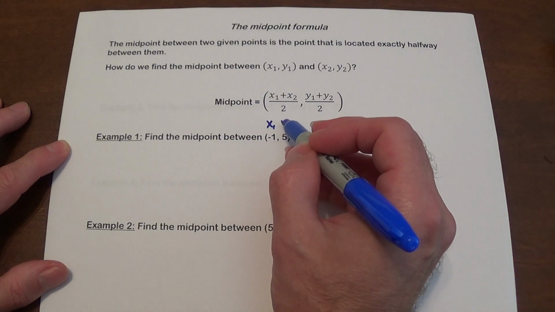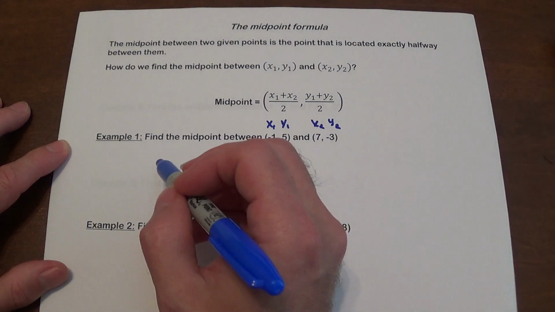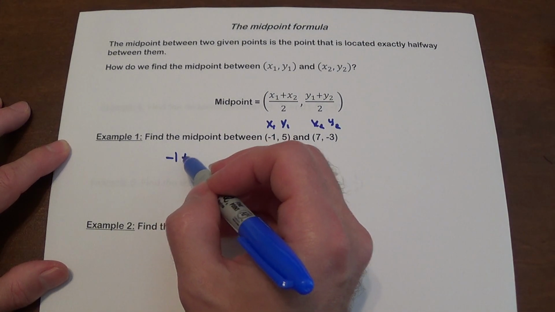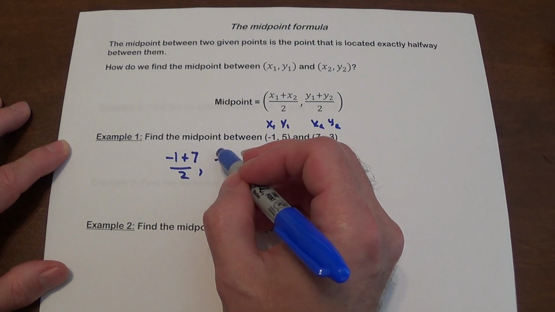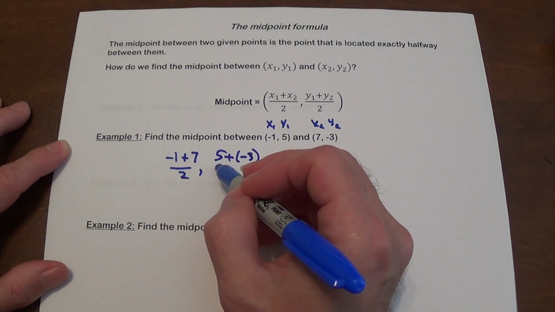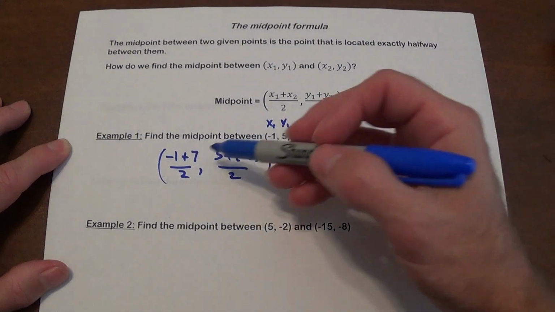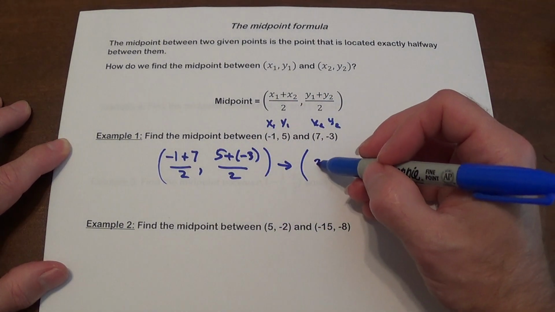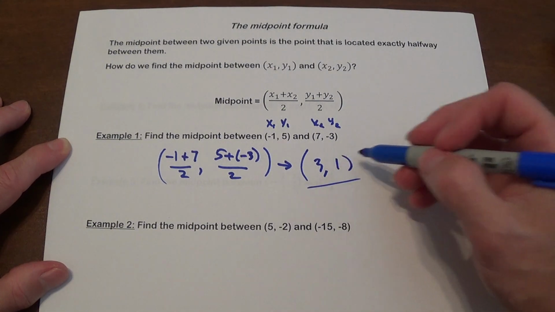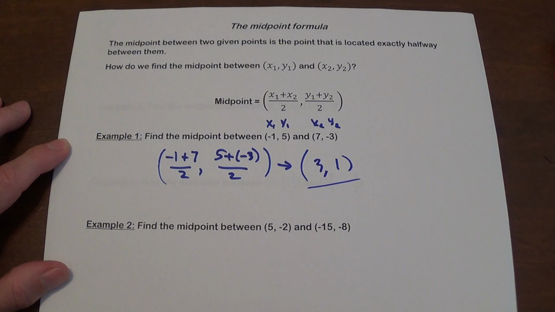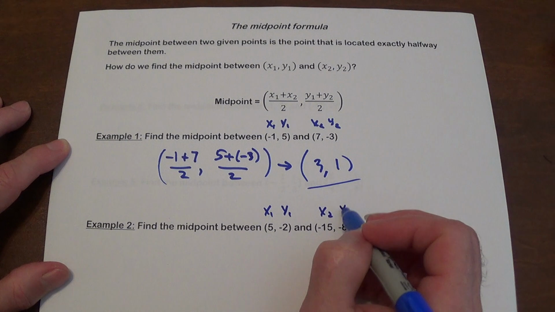So if I label them as x1, y1 and x2, y2, then what we do is we add the x coordinates together. So -1 plus 7 divided by 2. And then we add the y coordinates together. So 5 plus -3, divide that by 2. That's going to give us -1 plus 7 is 6, 6 divided by 2 is 3. 5 plus -3 is 2, divided by 2 is 1. That is our midpoint.